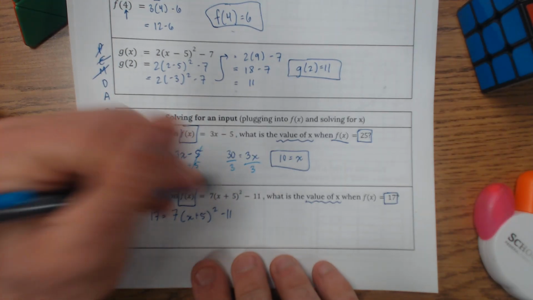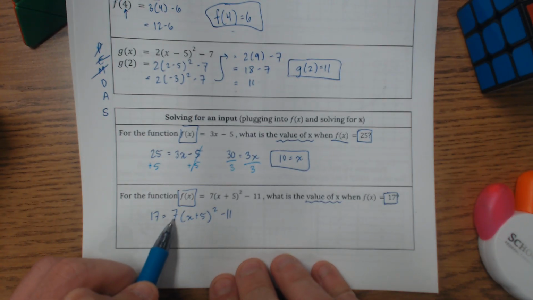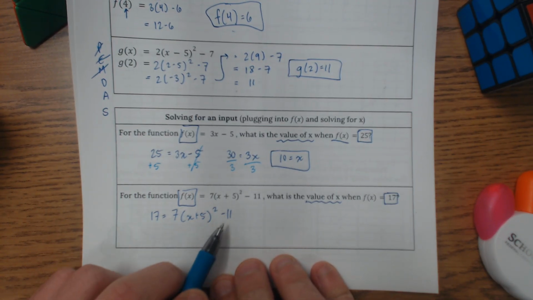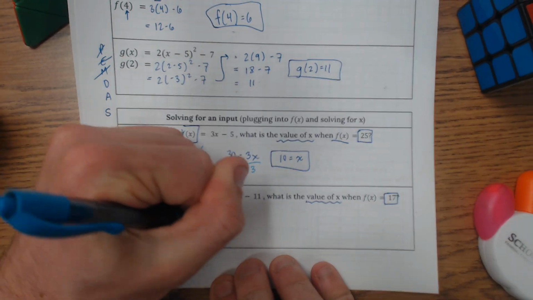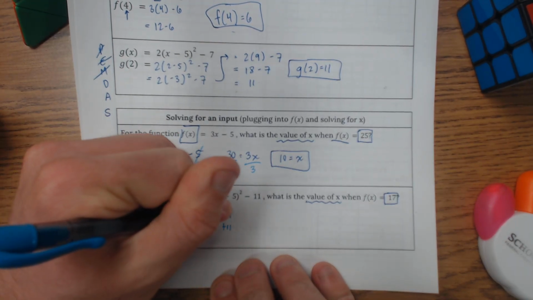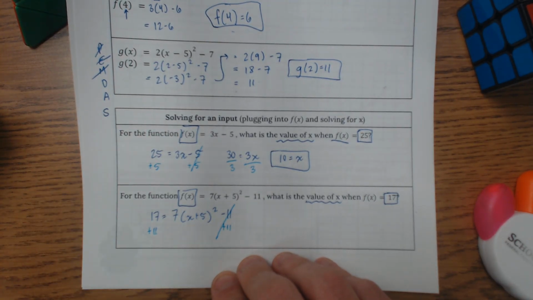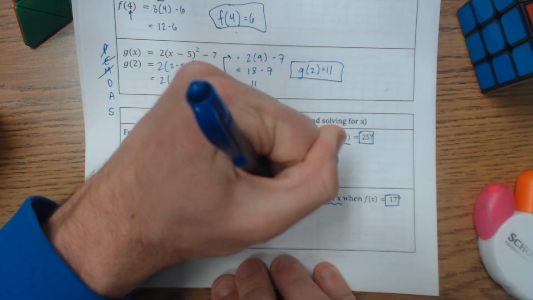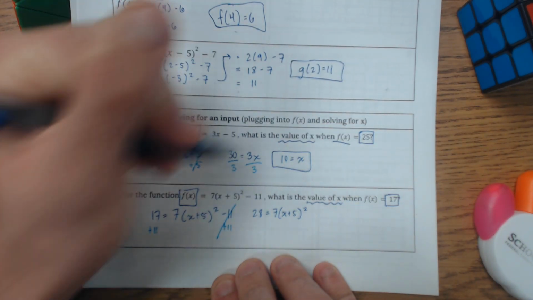There's just a few more steps here. I can't get rid of this 7, this 5, this squared. Those are all tied together. This 11 on the end, I can add 11 to both sides. And that'll cancel that out. So that's a good place to start. Then I'll have 28 equals 7 times x plus 5 squared.